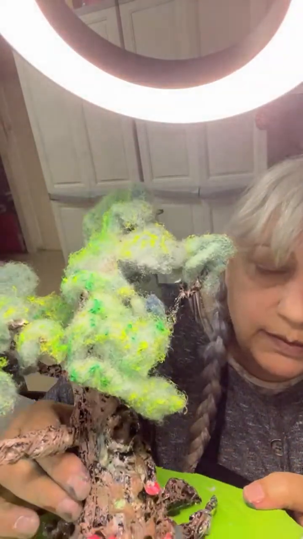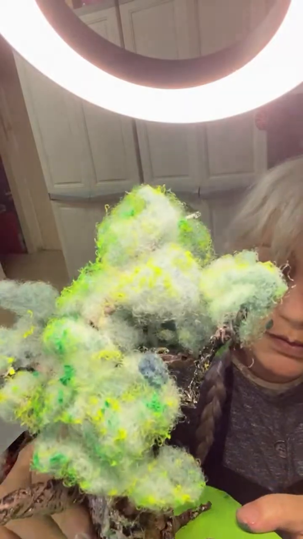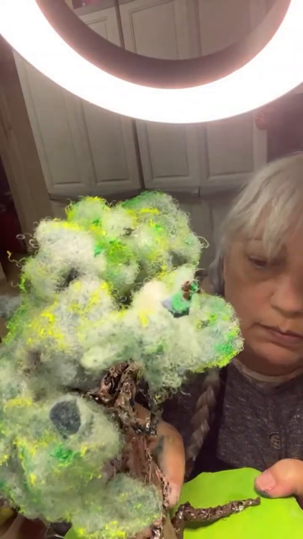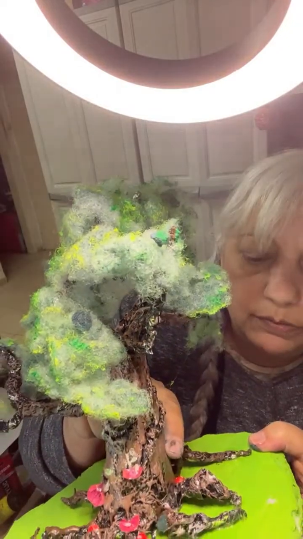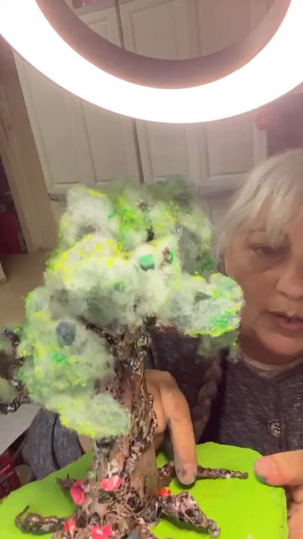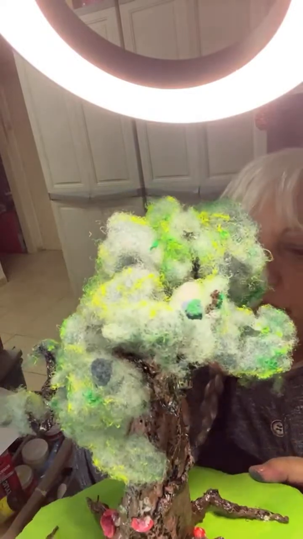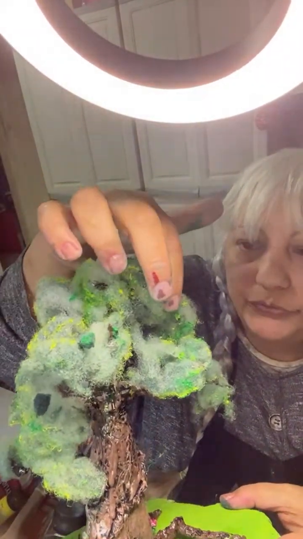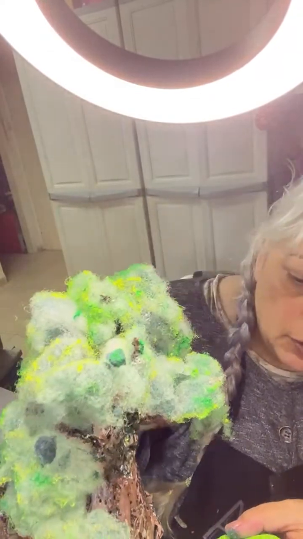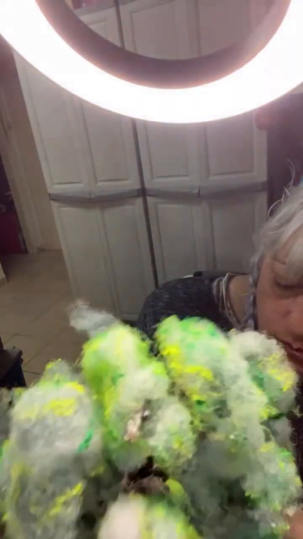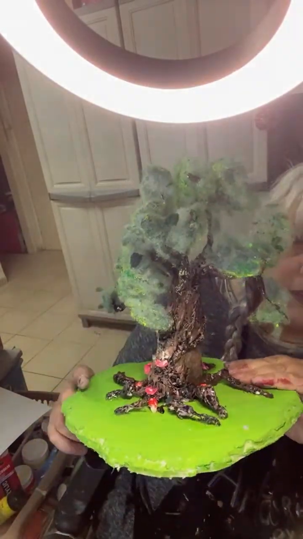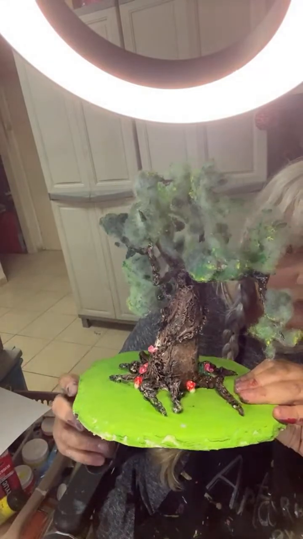Maybe this one is paper mache, I don't remember. This one is over wire, and this one is the filling of the pillows. So this one is polyester, but I have a new material, insulation material.